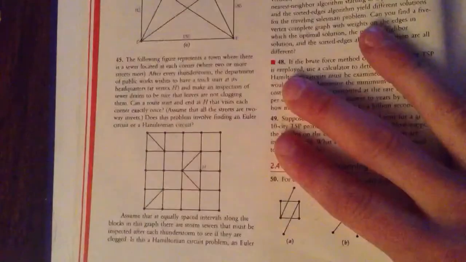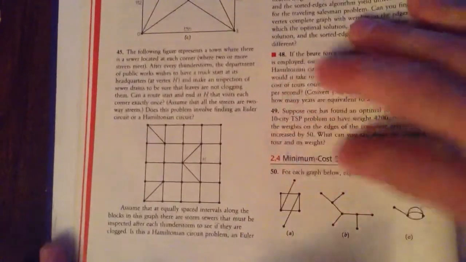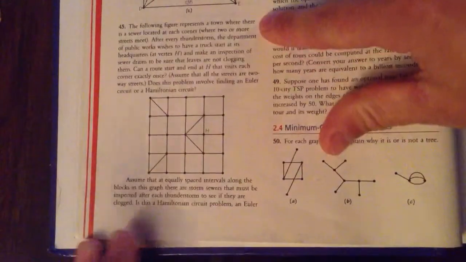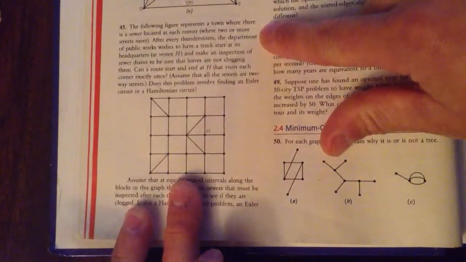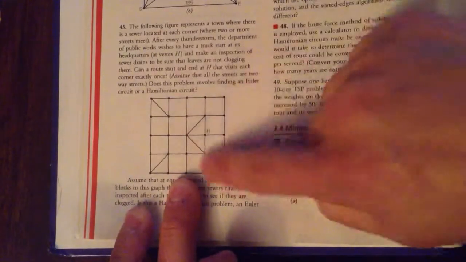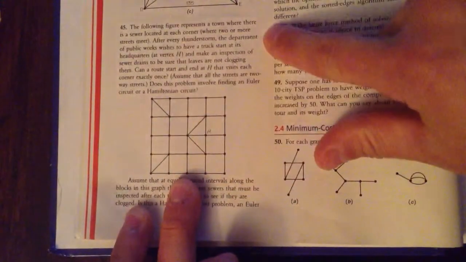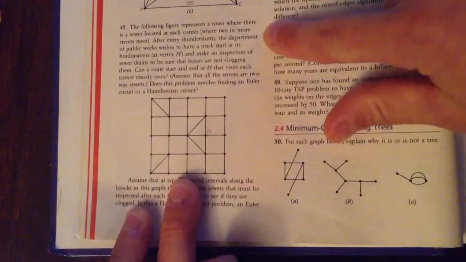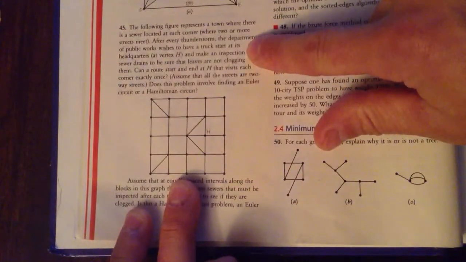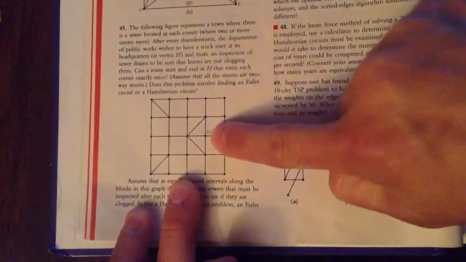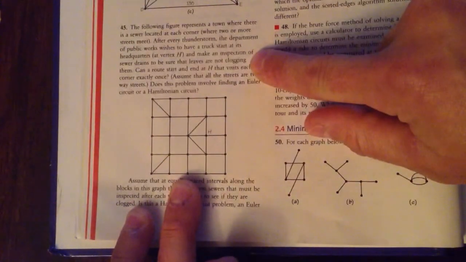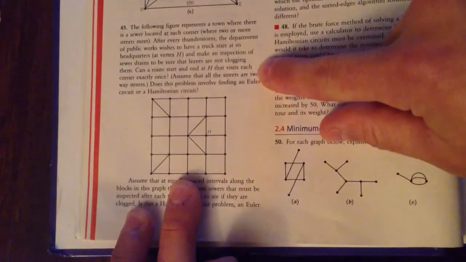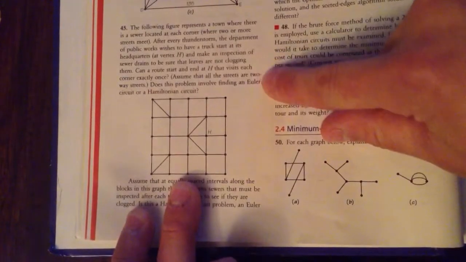Question 45 is a reading monster, but it actually has quite simple answers. So, this represents a town where there's a sewer located at every corner. What they mean is every vertex, where two or more streets meet, and the streets are edges. After every thunderstorm, the Department of Public Works wishes to have a truck start at H and make an inspection of sewer drains to be sure that it's not clogging them. Can we start and end at H and visit each corner exactly once?